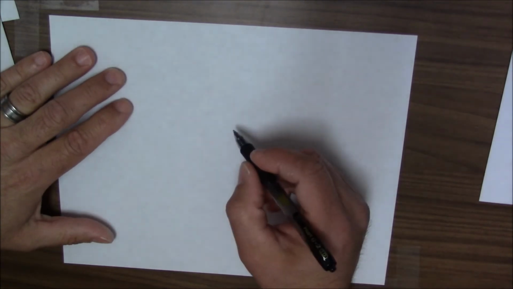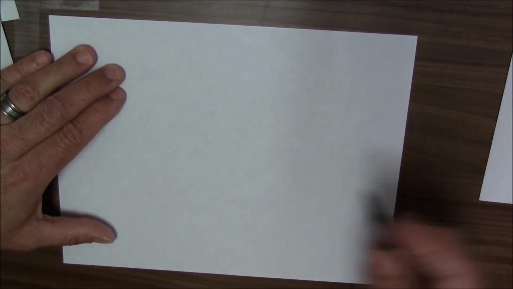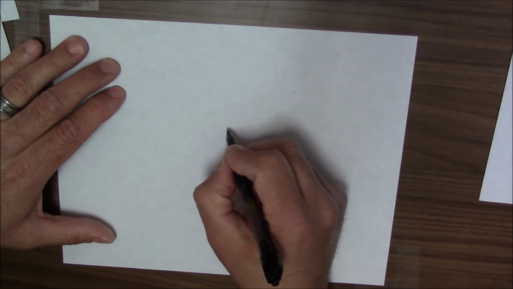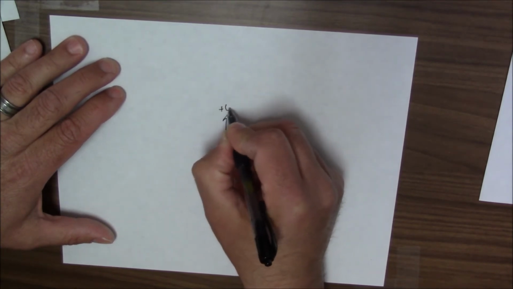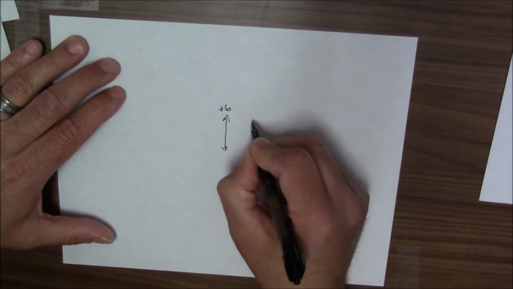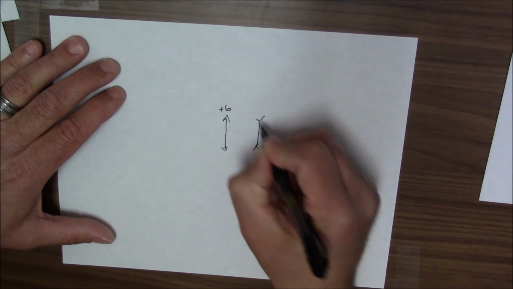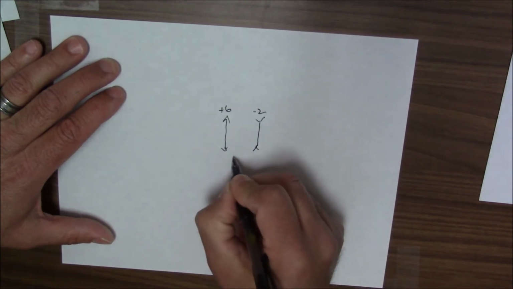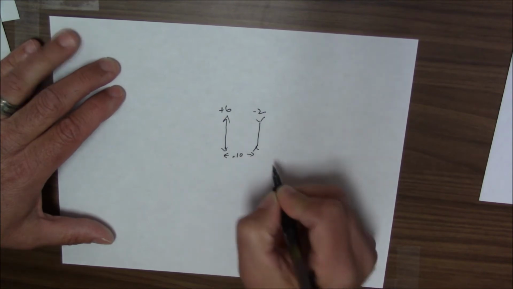All right, so I'm going to redraw our pictures so we're all on the same page, because now we're giving an object. I want to know where the image is going to be located and also the image size when it's run through this meniscus lens. So the lens in reality has a 6 diopter plus front base curvature and a -2 back base curvature, and the distance between the two was given to us as 10 centimeters.